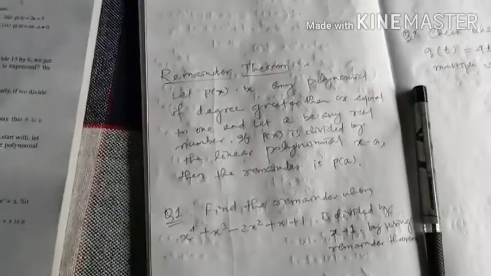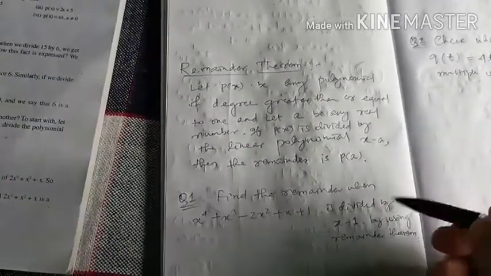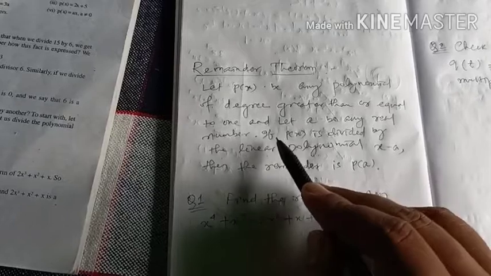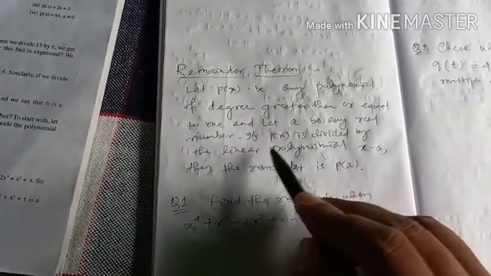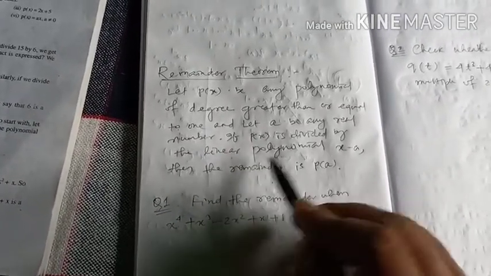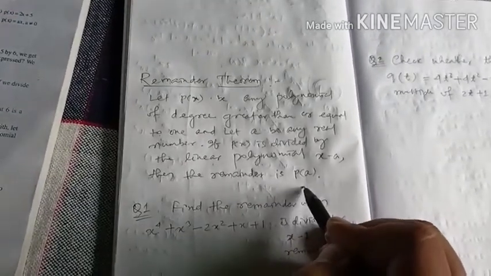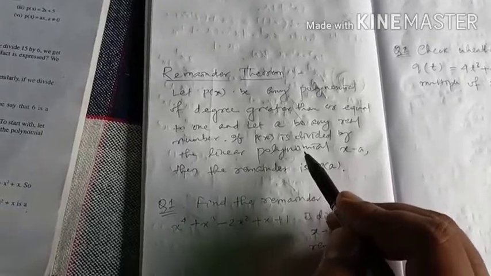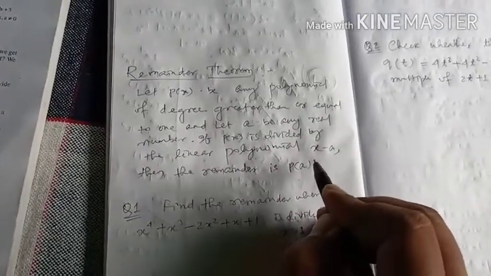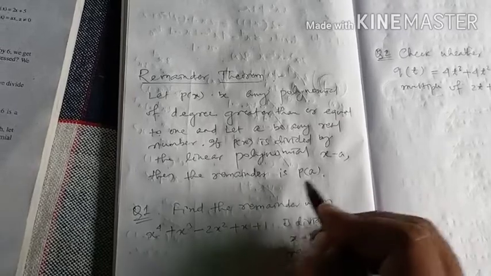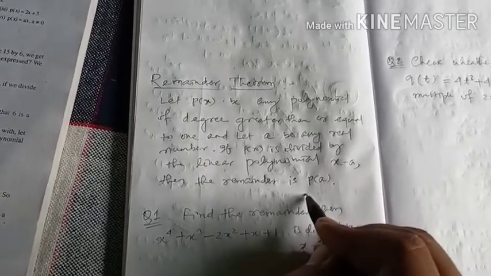So come to the next section. What is the remainder theorem? Let us know what is the remainder theorem. The remainder theorem means let p of x be any polynomial of degree greater than or equal to 1, and let a be any real number. If p of x is divided by the linear polynomial x minus a, then the remainder will be p of a. If we divide any polynomial p of x by another polynomial x minus a, where a is a real number, then we will get the remainder as p of a.